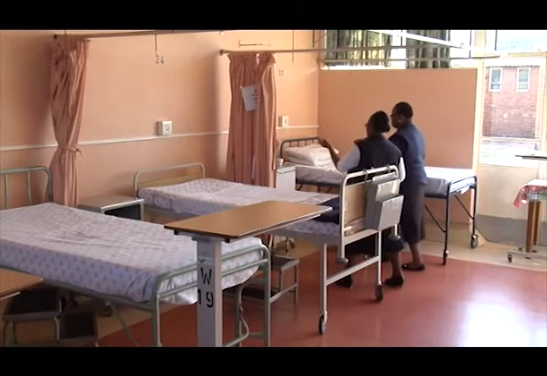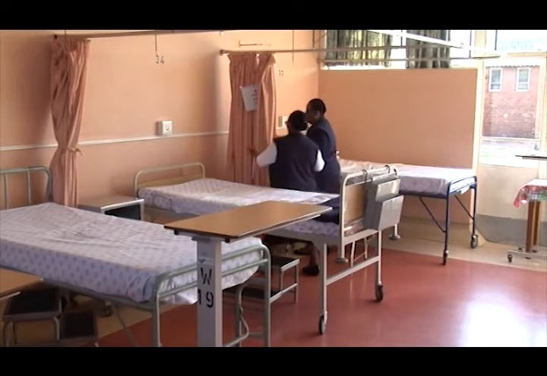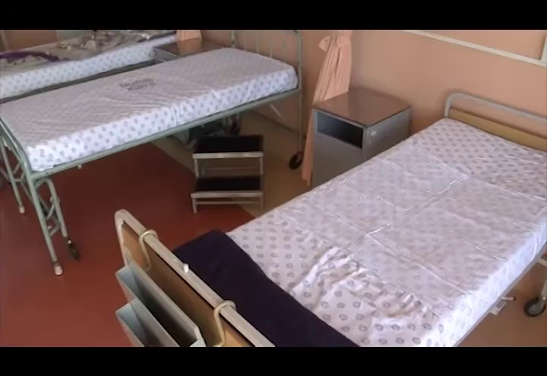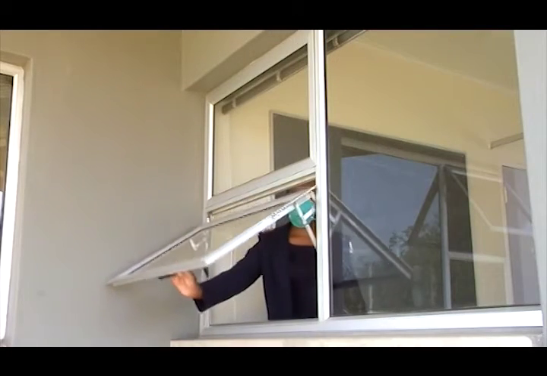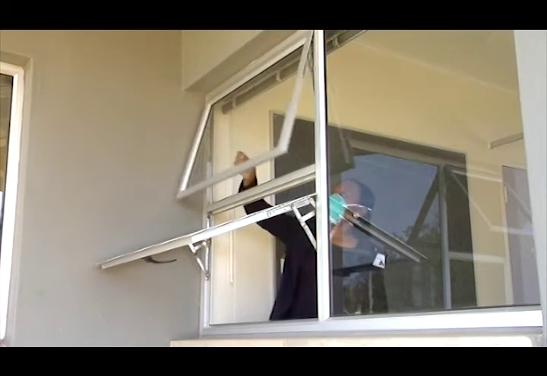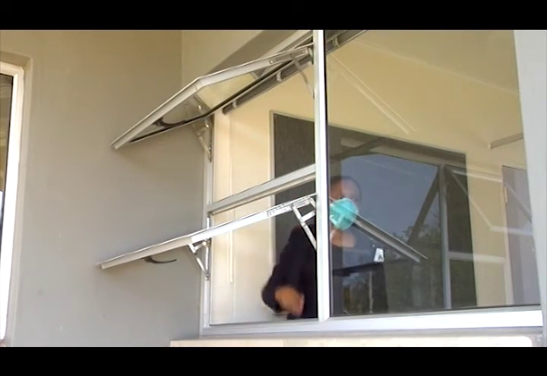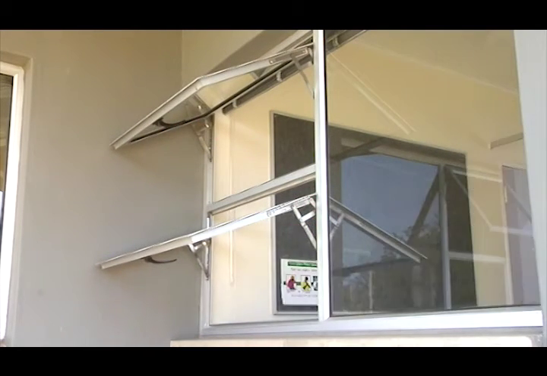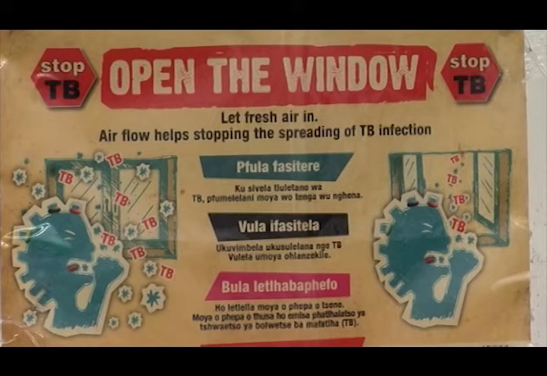As a general droplet transmission precaution, more space between beds may slightly reduce the risk of TB transmission. As discussed earlier, wards should have good cross ventilation to move cleaner, cool air into the room at one side and push warmer air up and across to the outside.